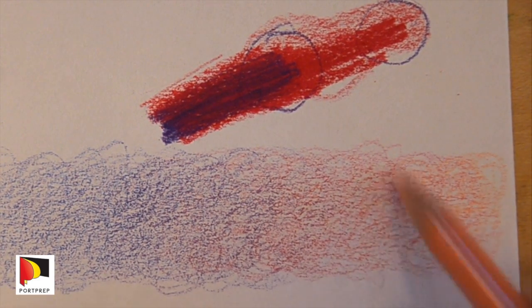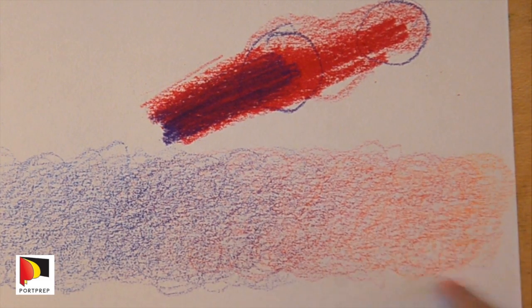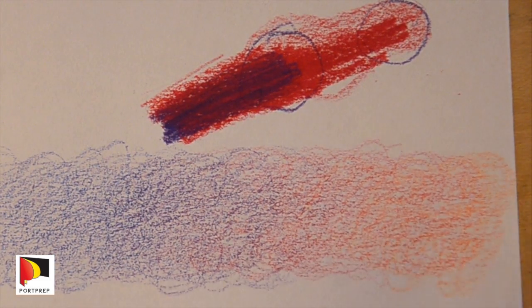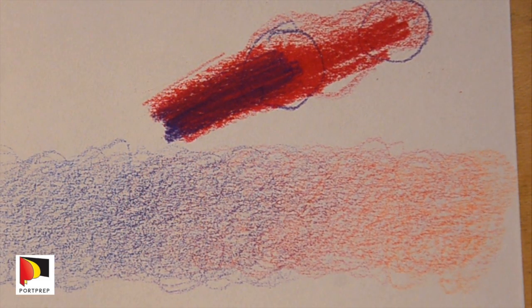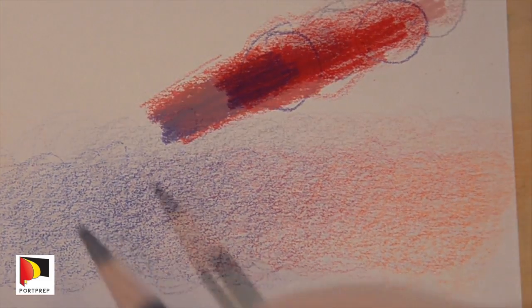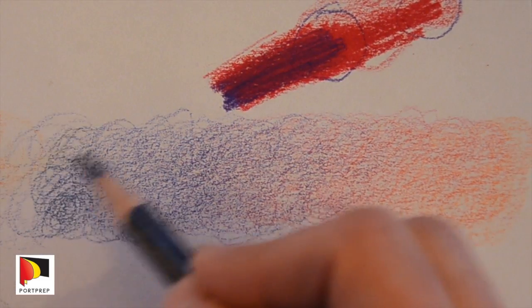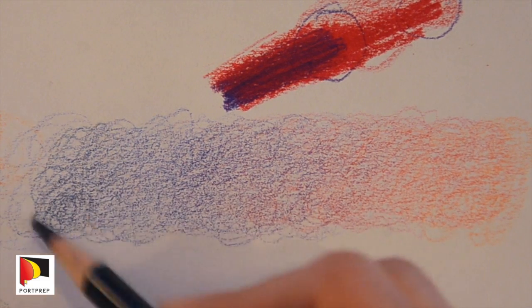I got a nice gradation going around the spectrum, nice and smooth and no problem to create that blend. And then I could blend in another color. Maybe we'll make it go really dark blue at the other end. So now I've got an indigo blue blending into the previous more royal blue that I had.